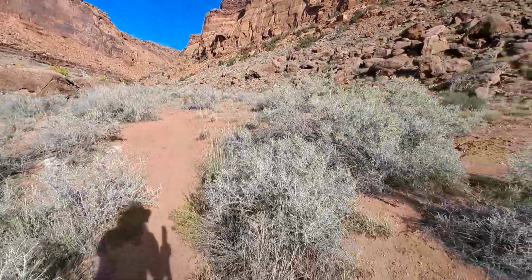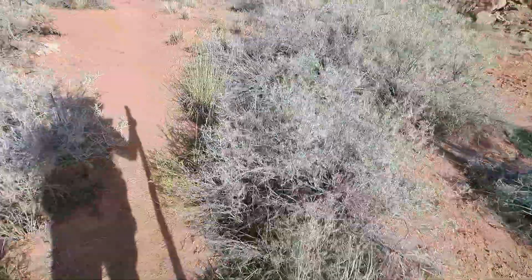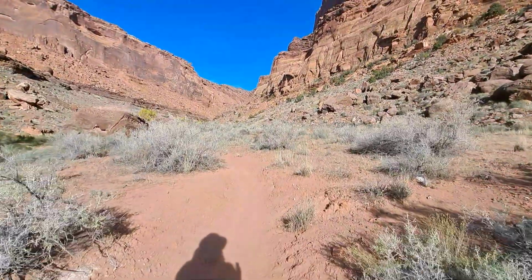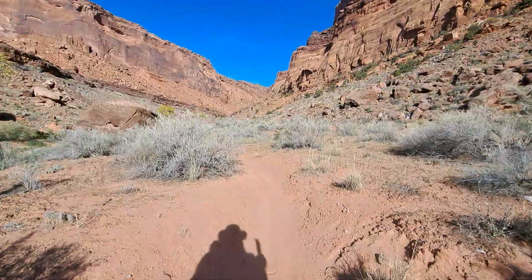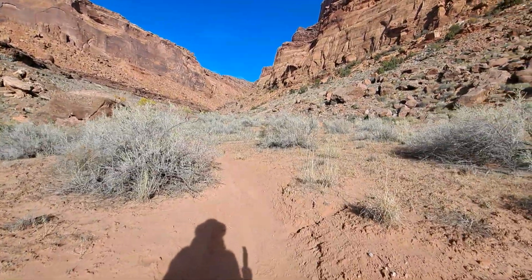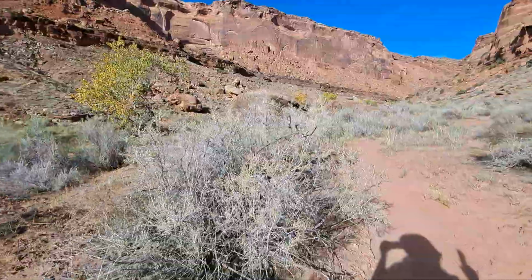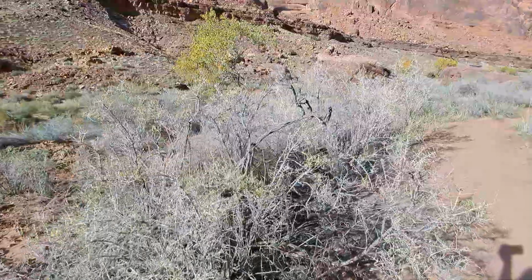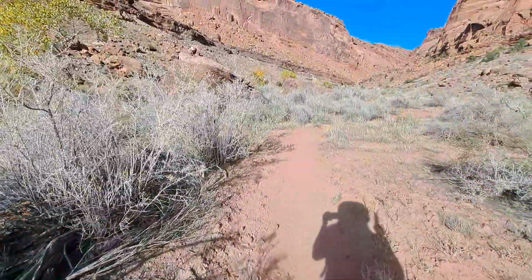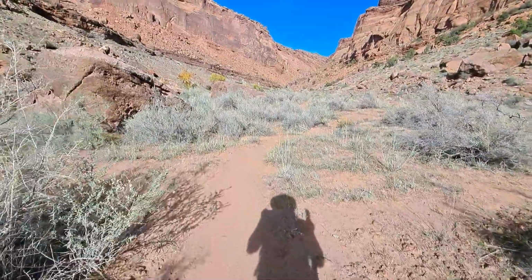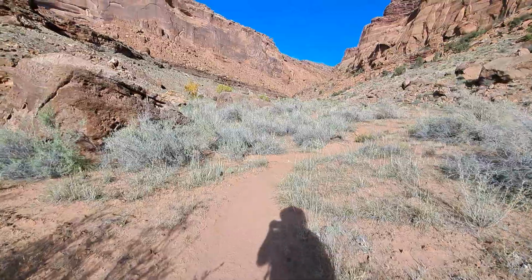Here we've got some black brush. It's a very common shrub, especially in the Southwest. It has the name given the fact that the bark is a bit darker in its appearance. And it usually produces yellow flowers, especially in the springtime.